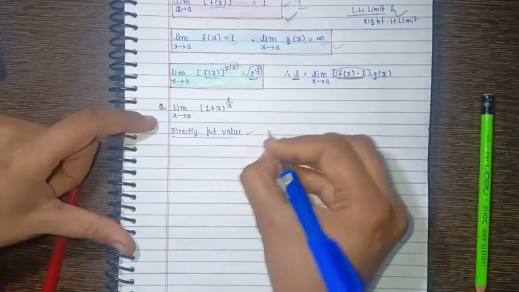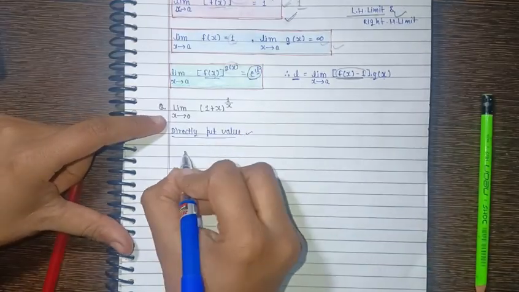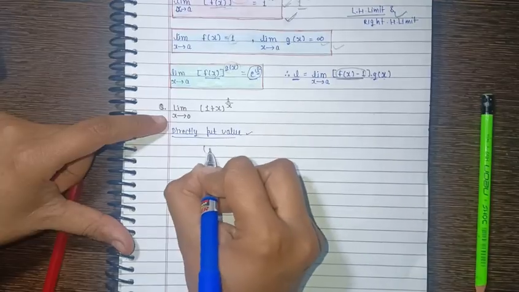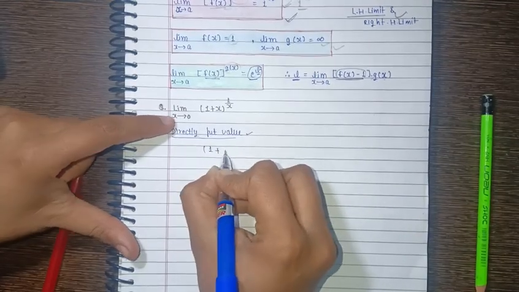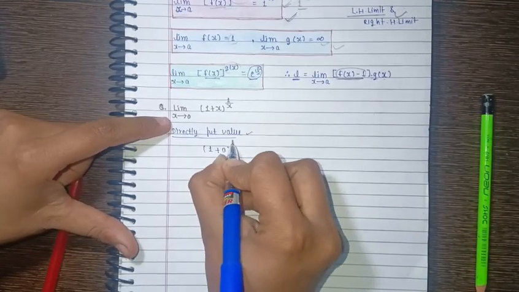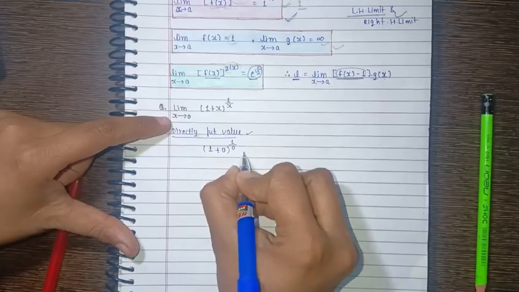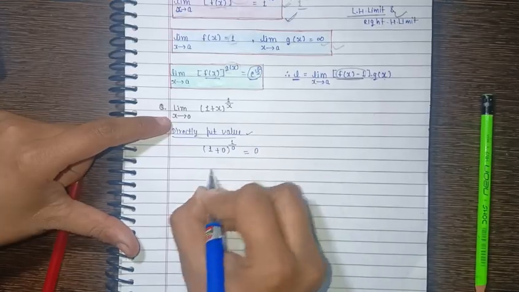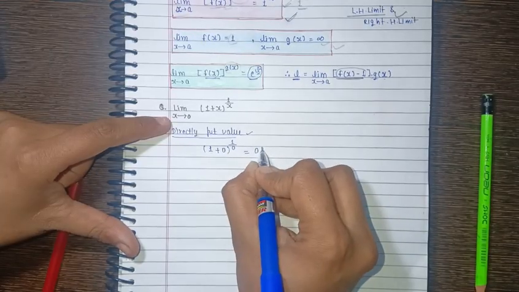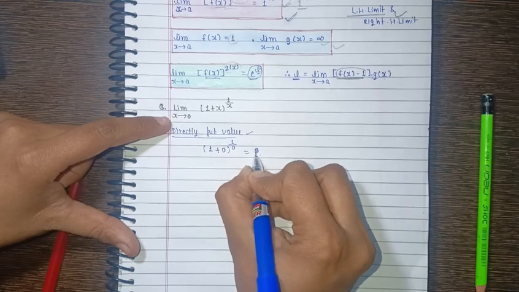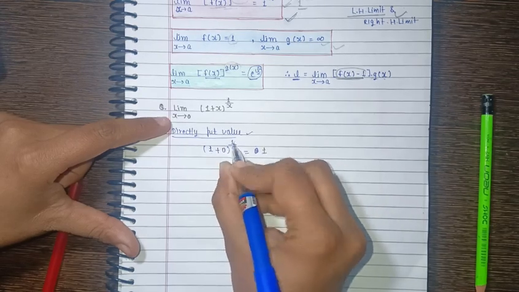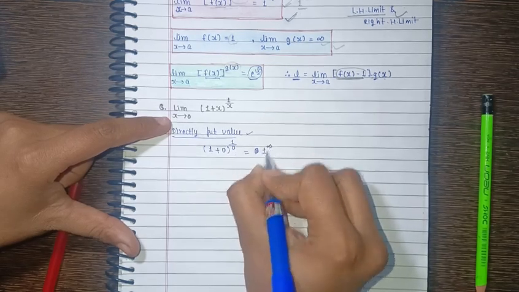When I put the value, 1 plus 0 is 1 and 1 by 0 is infinity.